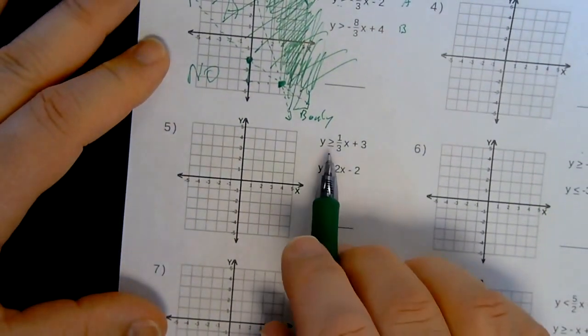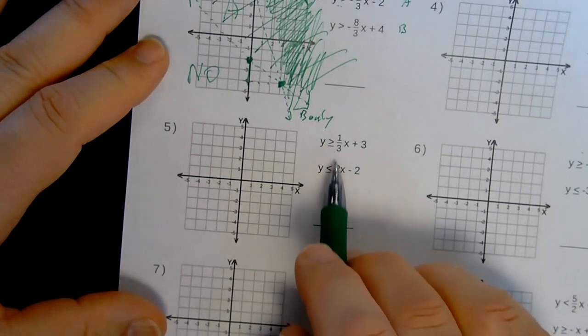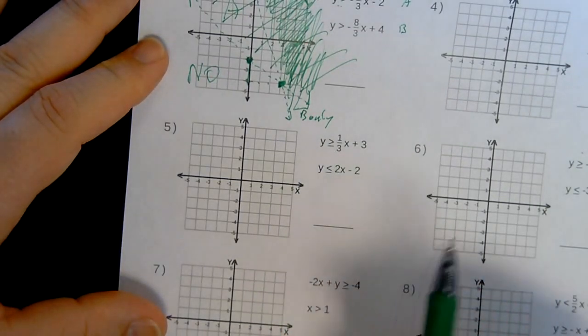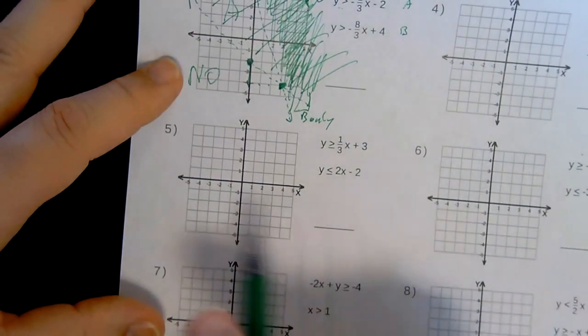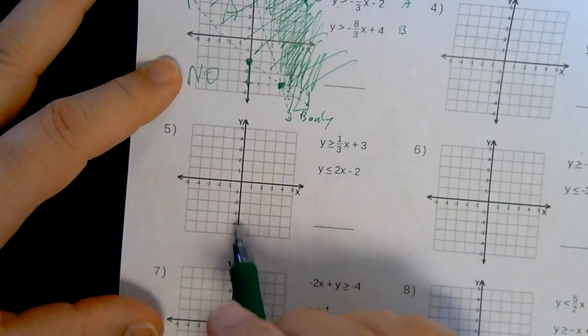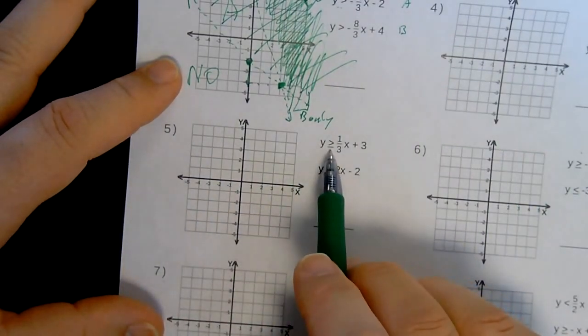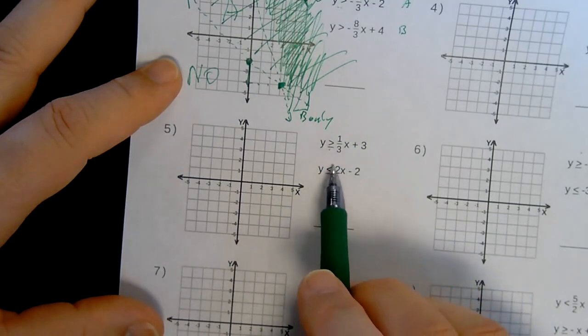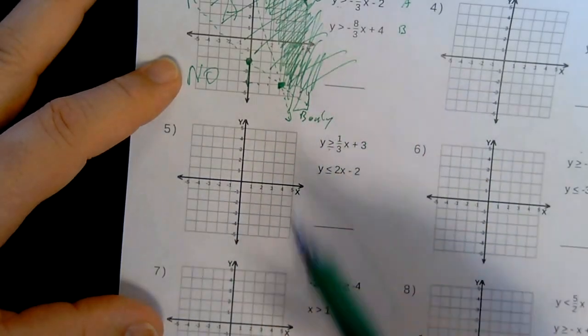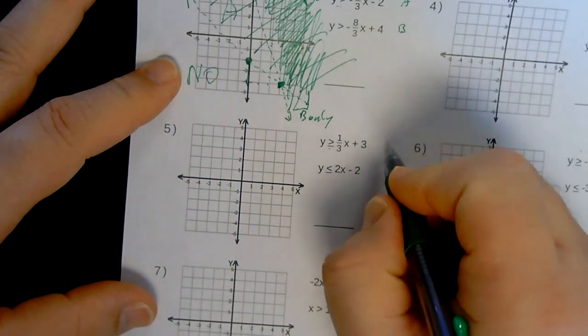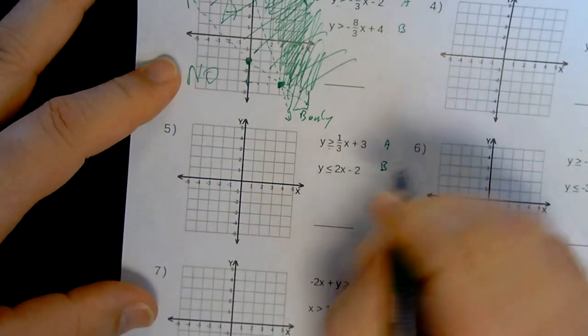Okay, question number 5, I have equal signs in both of these, which means I'm going to be using a solid line, not dotted. But I can use the same graphing techniques, shading above or below. This one I'm going to shade above since it's equals, greater than here. This one I'm going to shade below because it's less than. So think greater than above, less than below. So here's A, here's B.